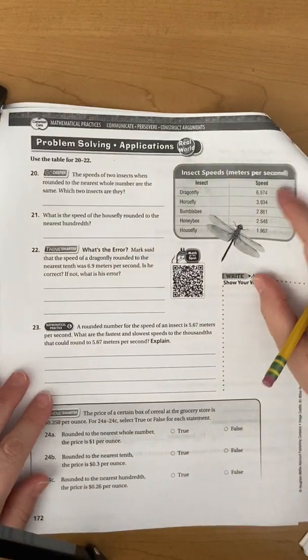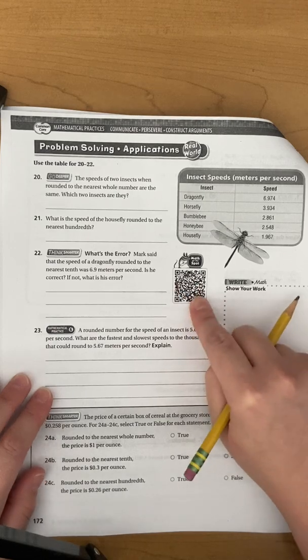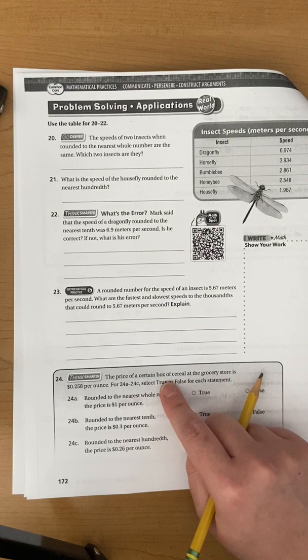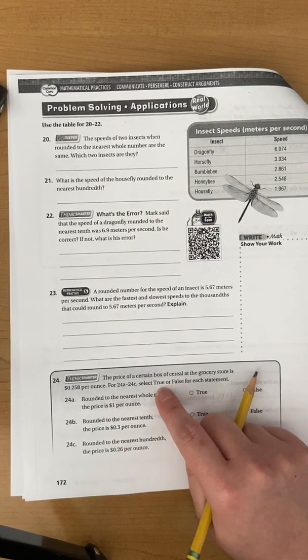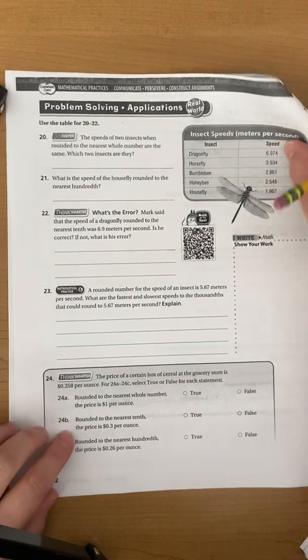Okay, and then on the back side, it has your problem solving and applications using this chart right here to help you answer the questions. This one also includes the math on the spot video here. So I would try these ones on the back because a lot of your Think Central questions will be like these. And then check your work using the document down below.